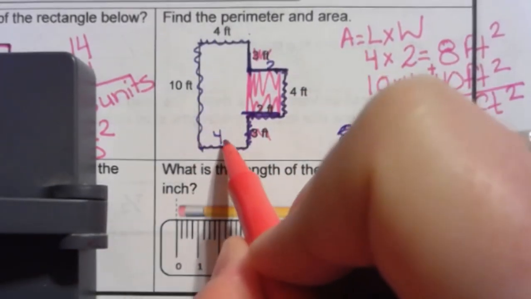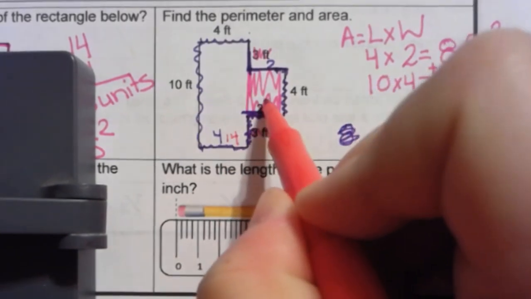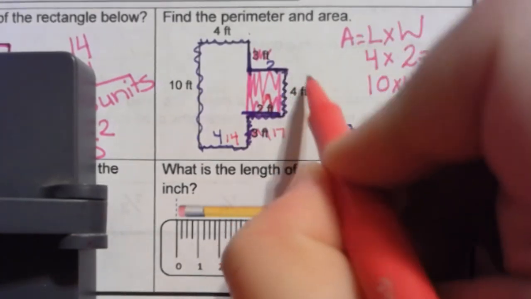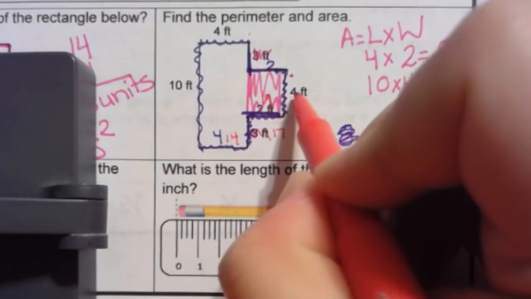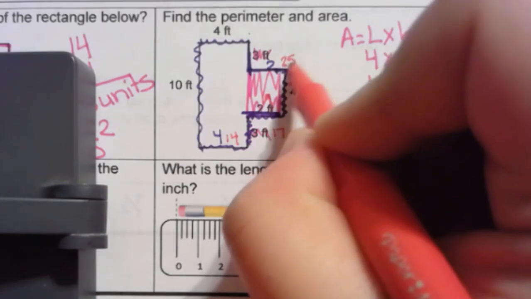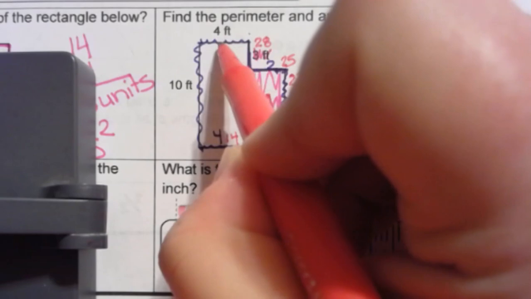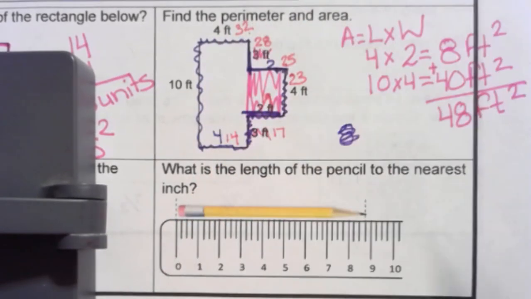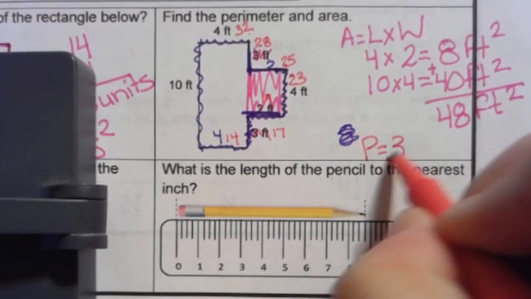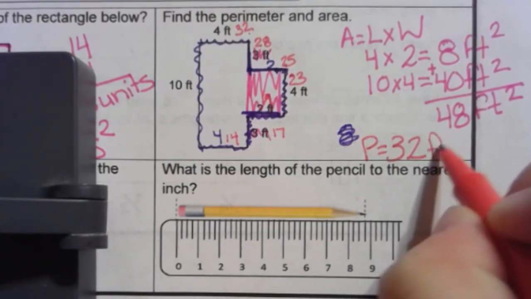So 10 plus 4 is 14. 14 plus 3 is 17, plus 2 is 19, plus 4. Wait, 19 plus 4 is 23. I added up wrong. Plus 2 is 25, plus 3 is 28, plus 4 is 32. 32 is the correct answer. We didn't do very well that time. 32 what? 32 feet.